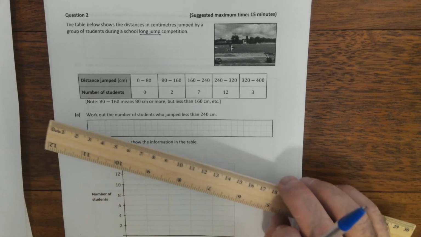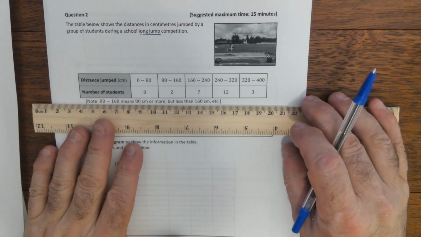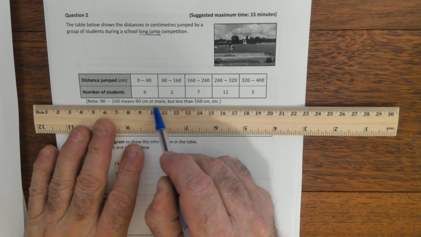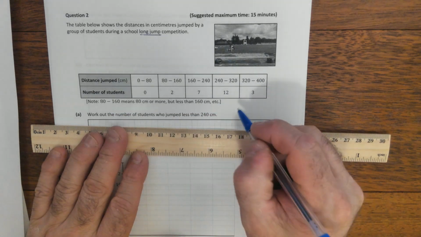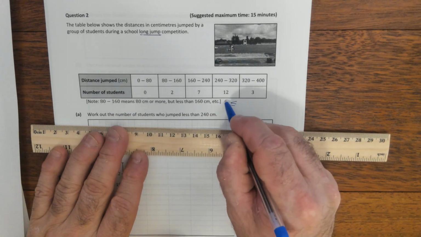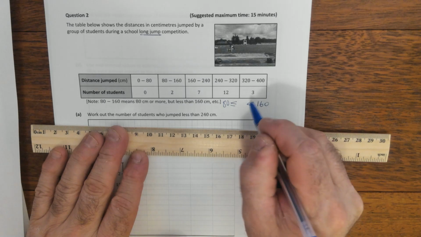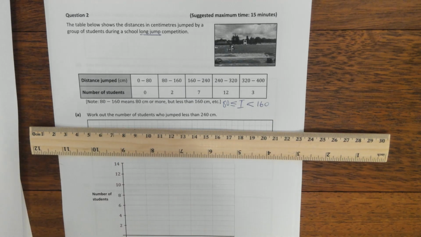Now, before we read the table, we can note that 80 to 160 means 80 centimeters or more, but less than 160. So that'll be larger or equal to 80, but less than 160. That would be that lower interval there. Let's call it I for interval. Let's keep that in mind as we go through the questions.